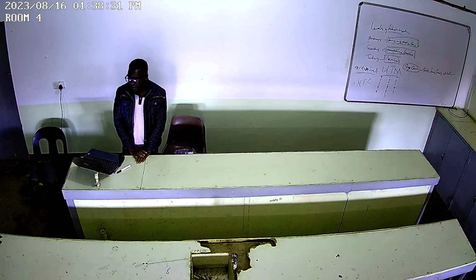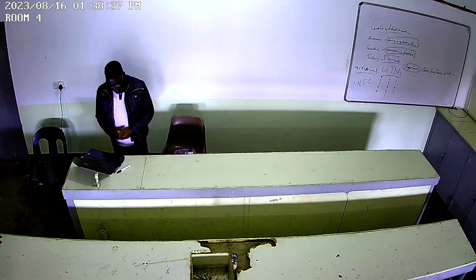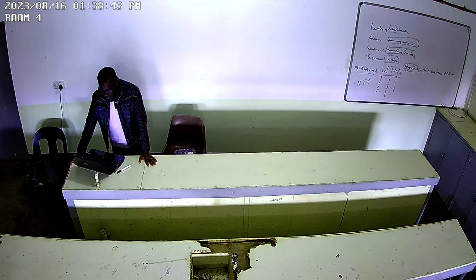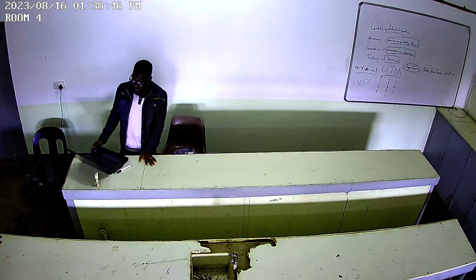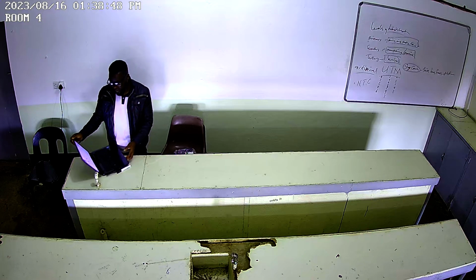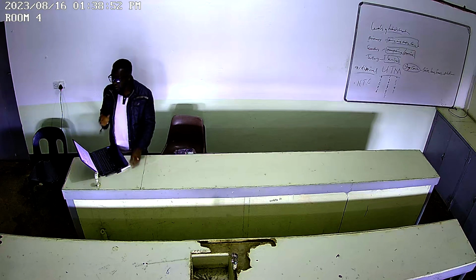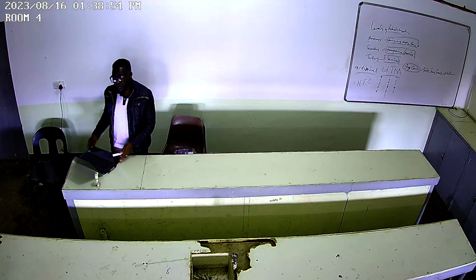Citing examples, let's say the laptop here. Somebody will say, I need a laptop with this kind of physical appearance. That is the physical aspect or physical appearance of it.